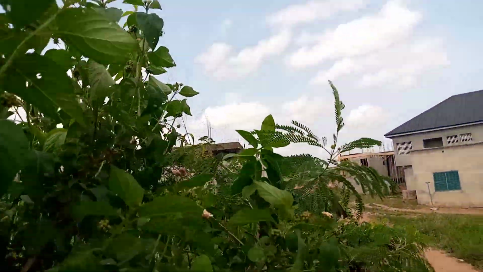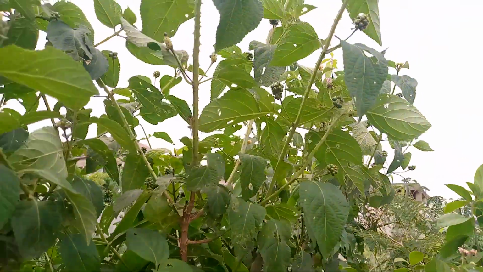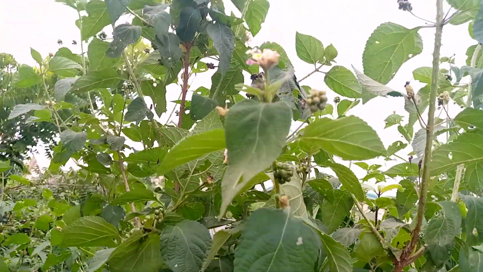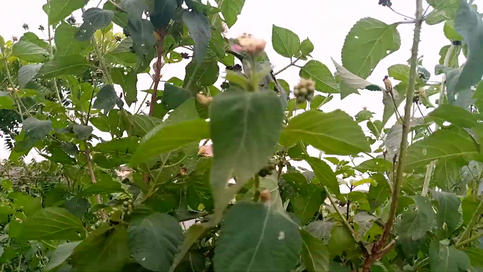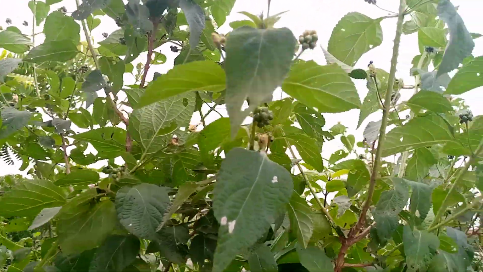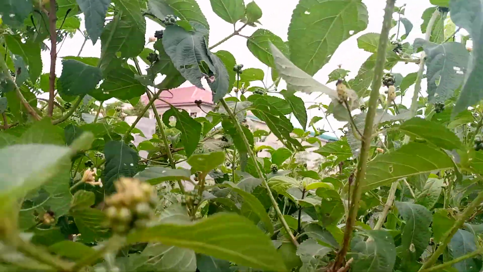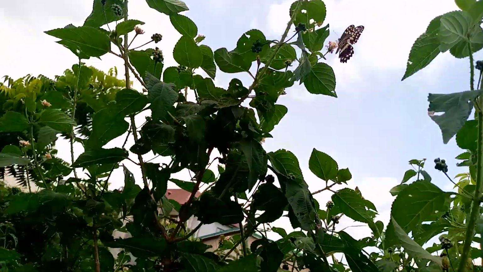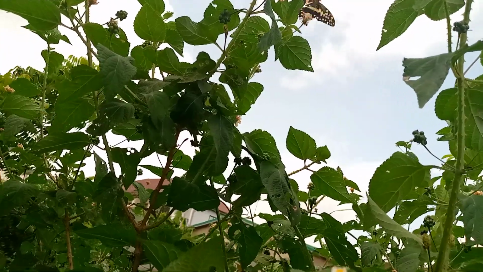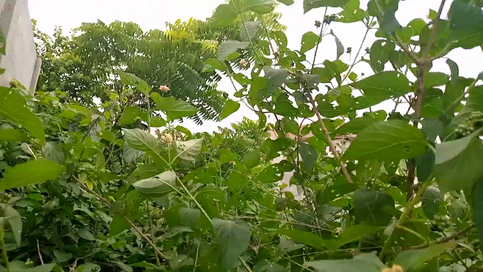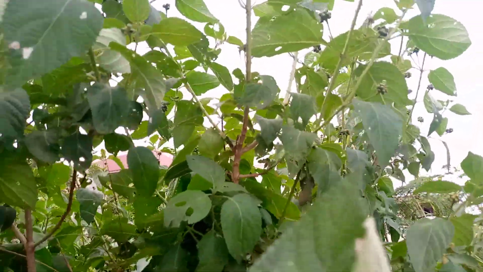So as you can see, animals like it. Insects, be it the bee, grasshoppers, and butterfly. Even it's very useful for the butterfly. How much more human beings?